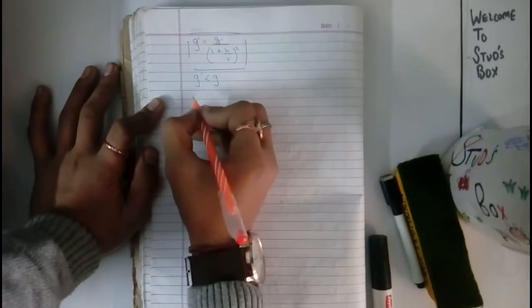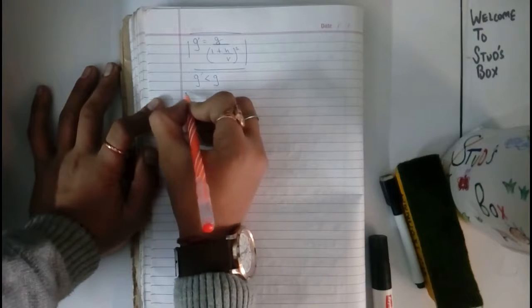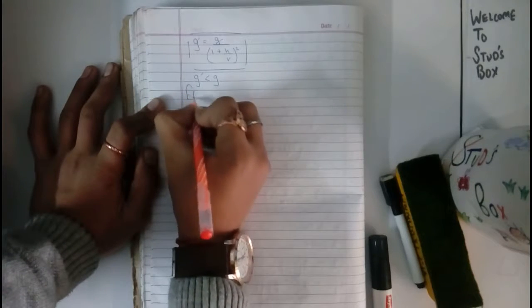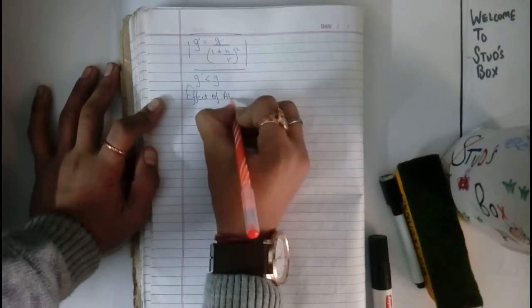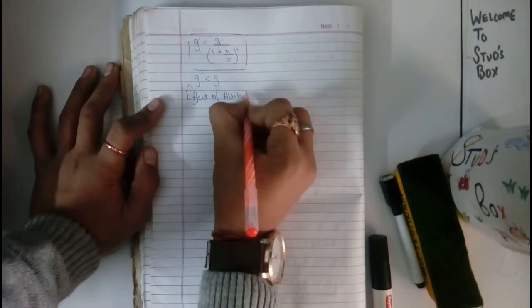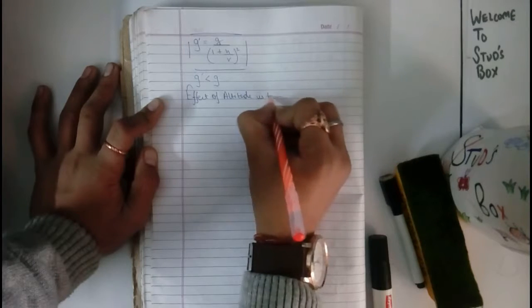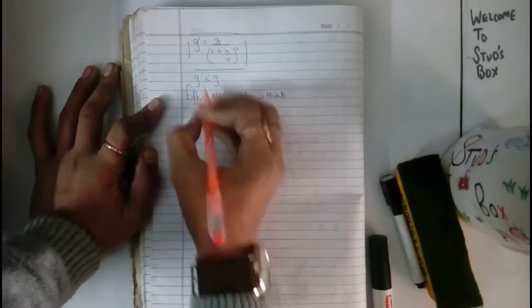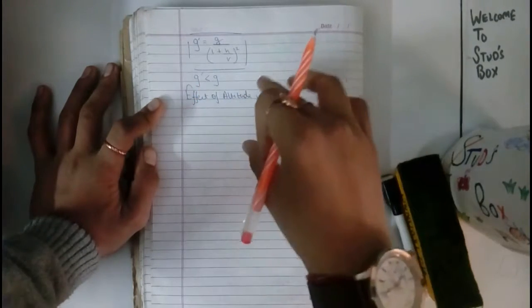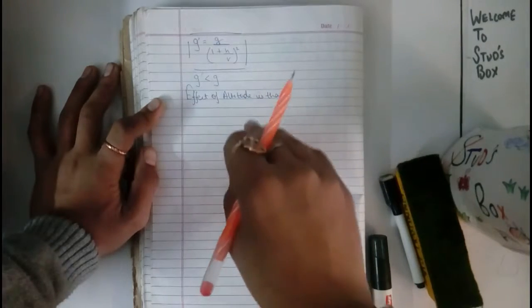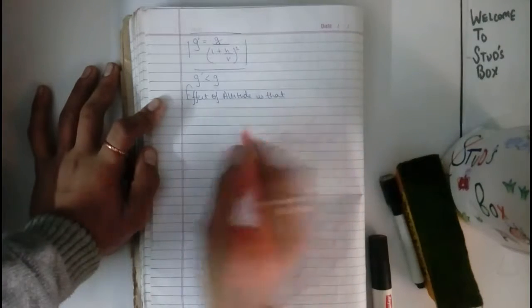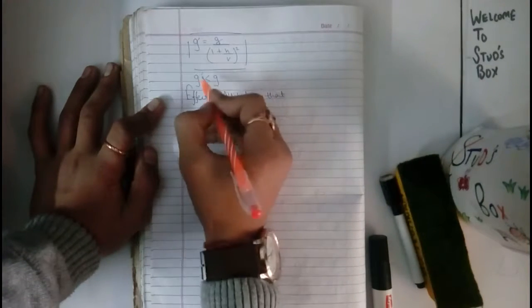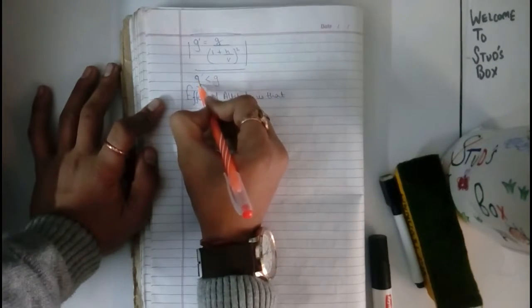So after all, what is the effect of altitude? As you can see, as we move upwards farther from the surface of Earth, we see that g is depreciating.